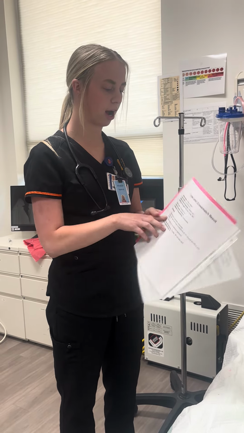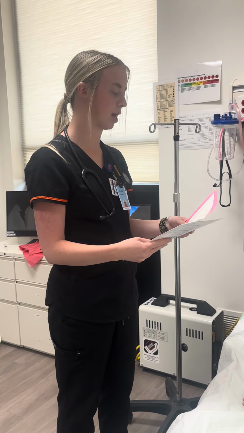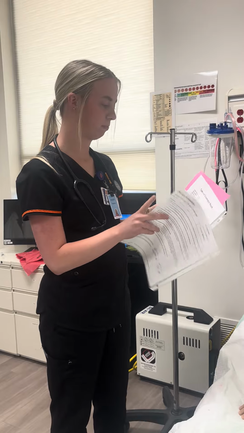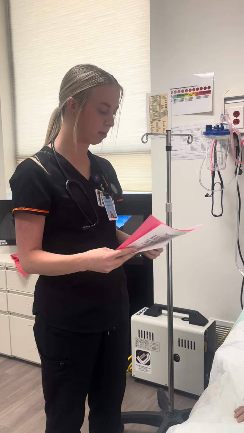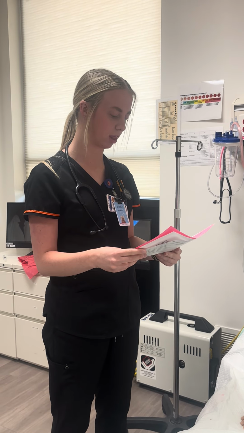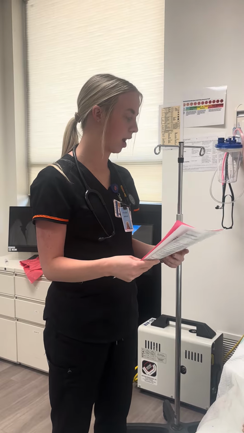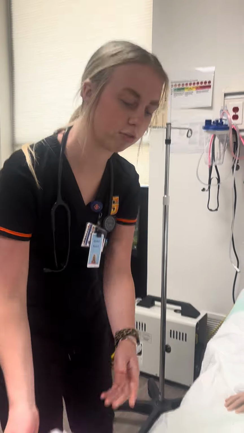So on here, I have that their blood type is A positive. And so I will double check that with the blood bank and make sure that we're administering the correct things. Other than that, I think we're good. So I'm just going to set these here for now.